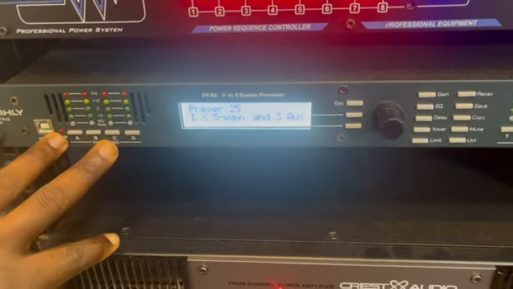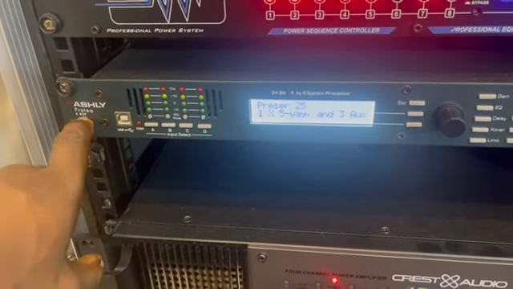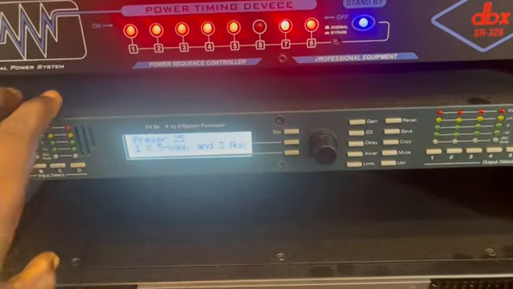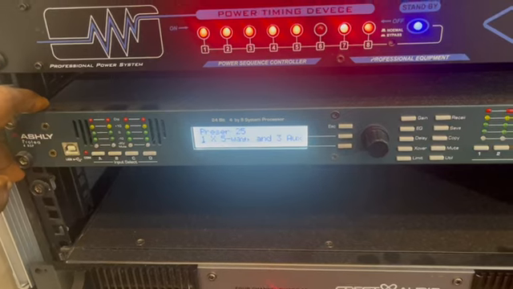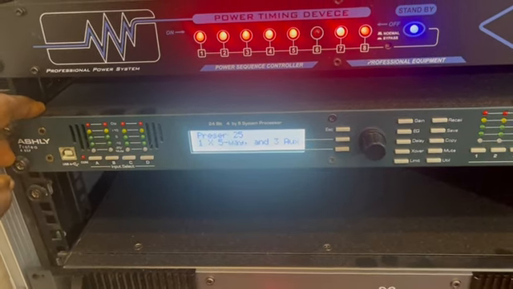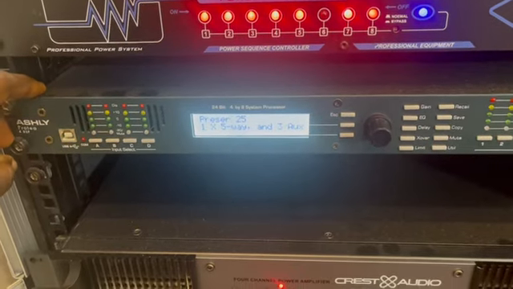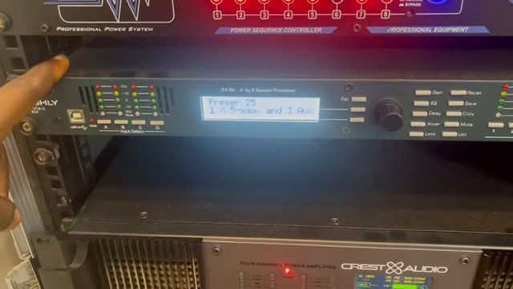Today I have here the Ashley 4.8 SP. It's a digital signal processor. Maybe it's not that common around here. We are much used to the DBX DriveRack PA. So in case you have this around, let's do tutorials about this one too.